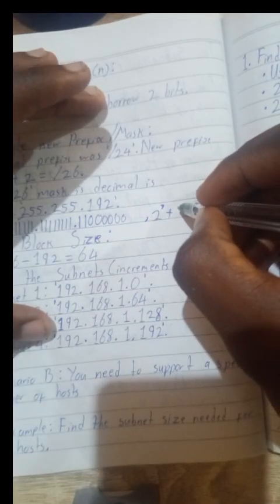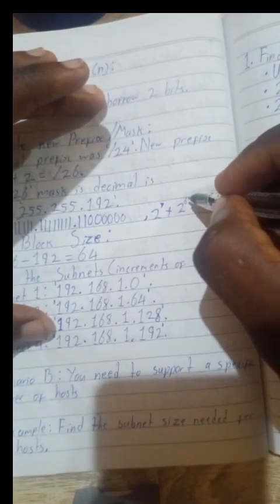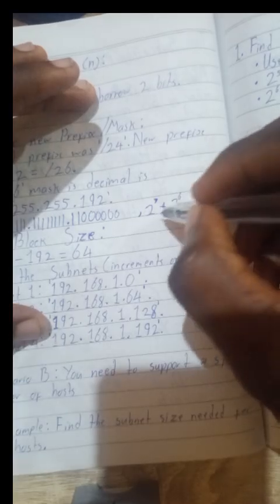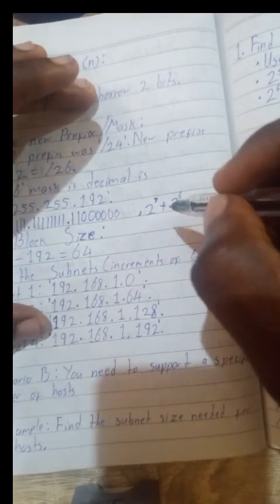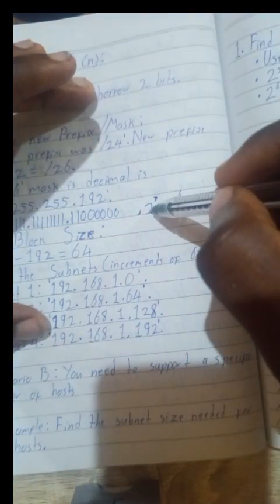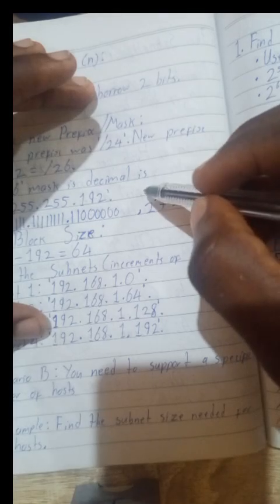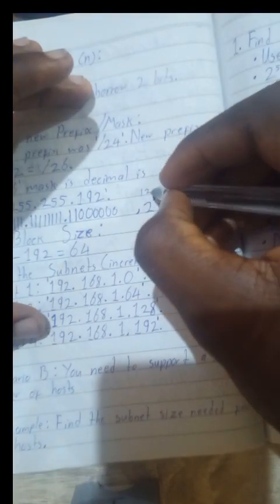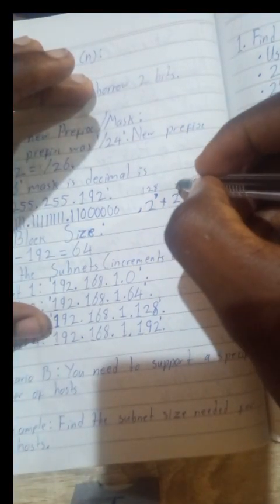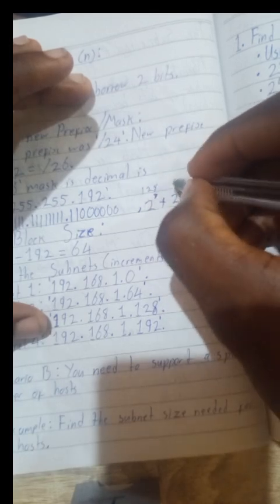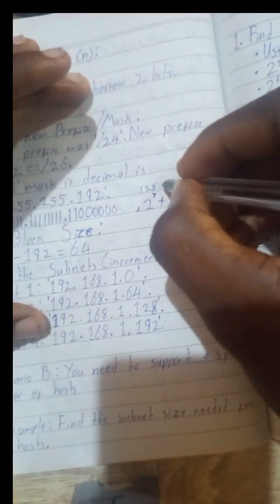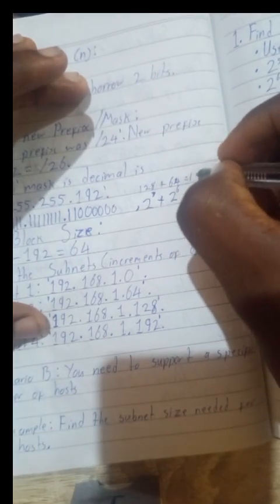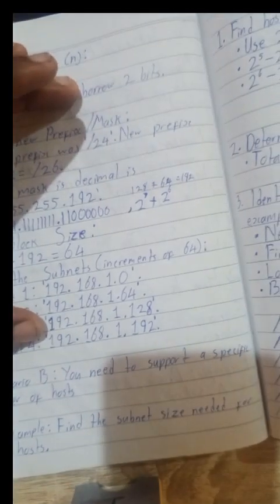Then, since we have more, we do 2 raised to the power 7 plus 2 raised to the power 6. That's basically how you do it. 2 raised to the power 7 is normally 128, and this right here is 64. If you add them together, it gives you 192.